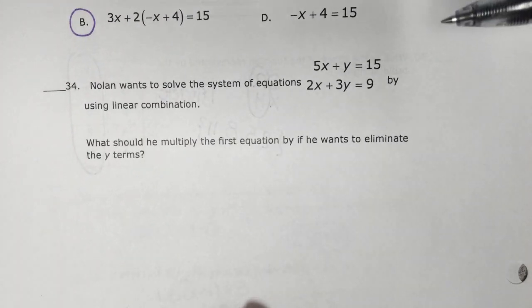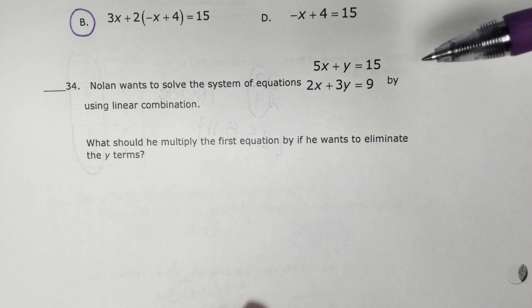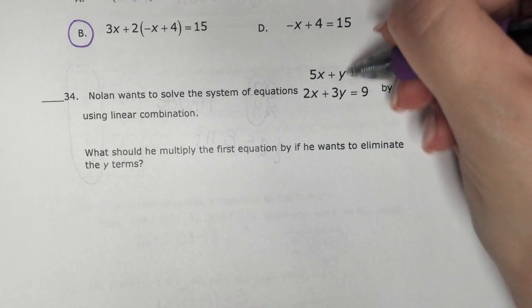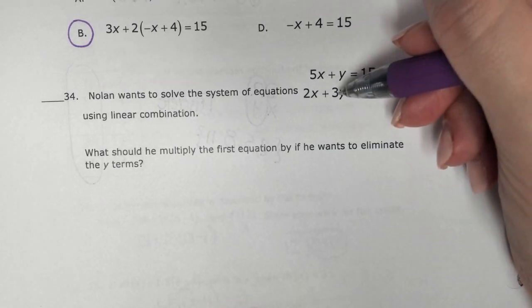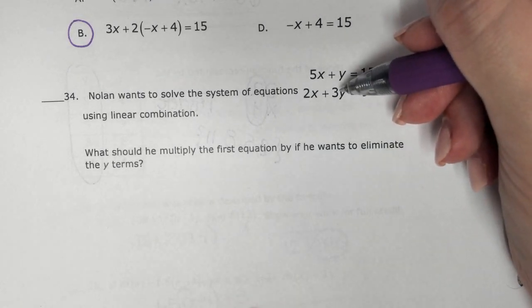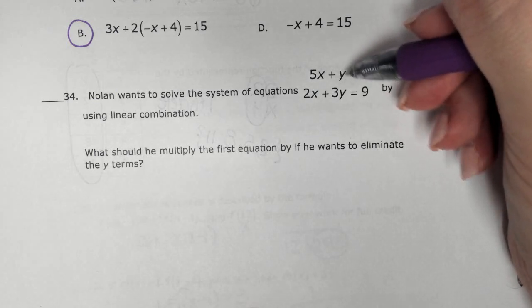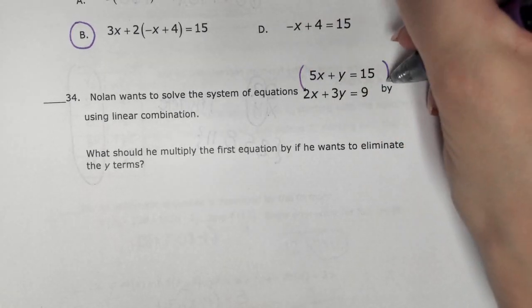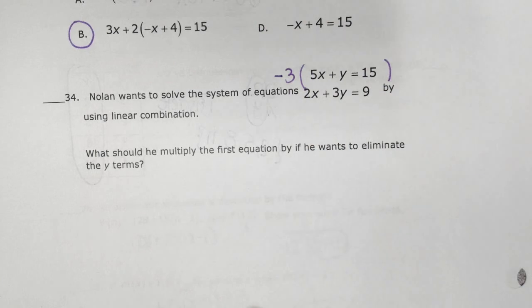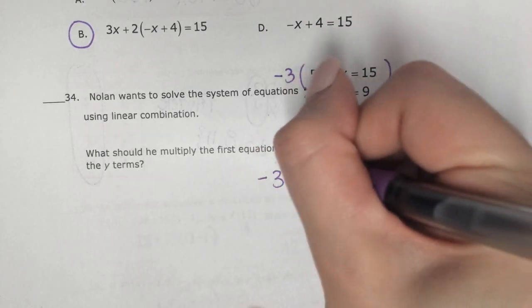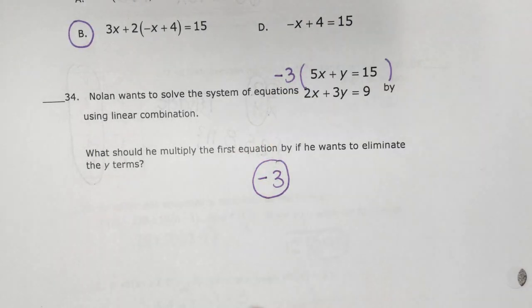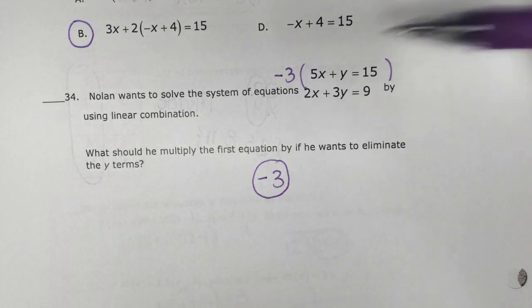Nolan wants to solve the system of equations by linear combination. What should he multiply the first equation by if he wants to eliminate the y terms? So what would eliminate with a positive 3? There's nothing up here right now, so it's just a 1. So we would want to multiply by a negative 3 to make it eliminate. And that's your answer. It's not asking you to actually solve it. It just is asking what you would multiply by to eliminate the y values.